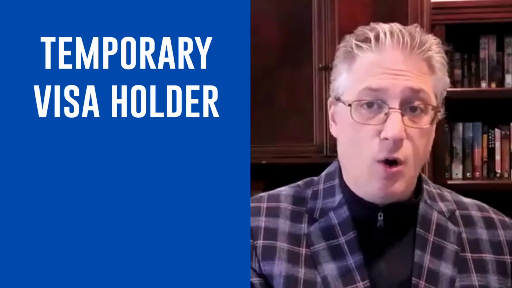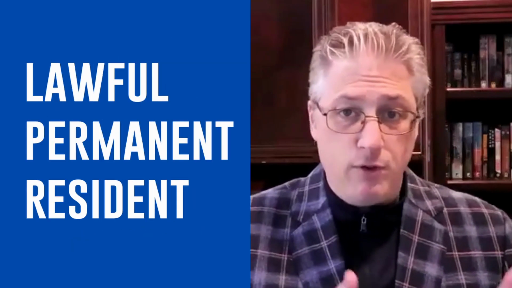Adjustment of status is the process by which you can change your status from a temporary visa holder or undocumented immigrant to lawful permanent resident, otherwise known as a green card holder. The name came because the identity card they give you was initially green and then it changed to something else, and just recently it's green again.